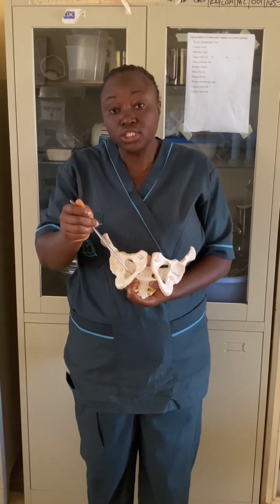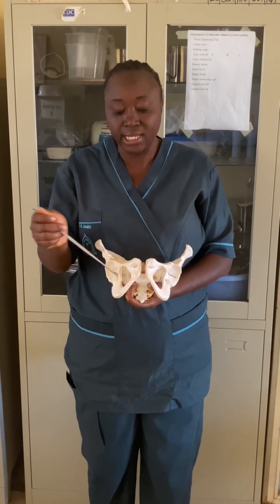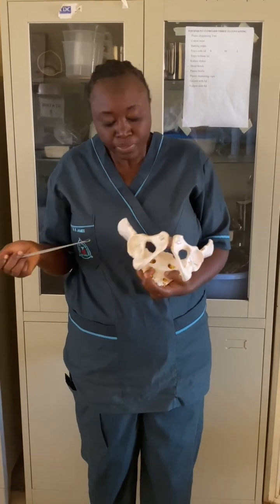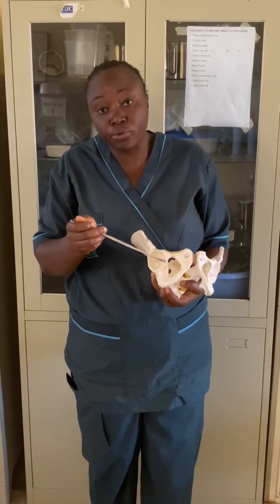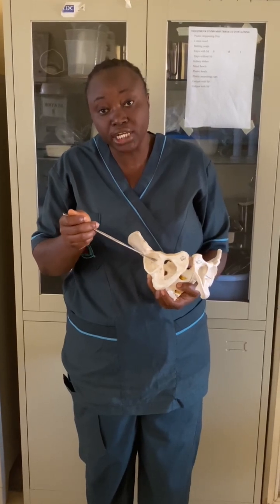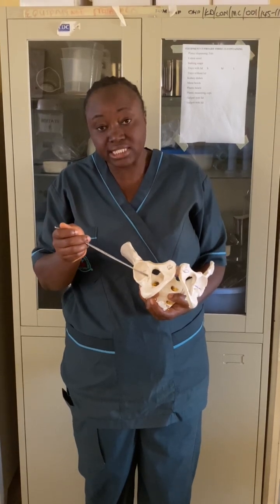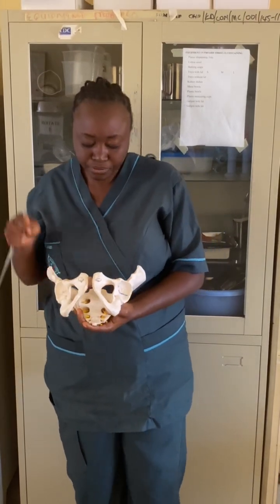There is a hole enclosed by the body of the pubic bone, the ramus, and the ischium. This hole is called the obturator foramen, and it allows nerves and blood vessels to pass through. There is also a deep cup located on the body of the innominate bone. It's called the acetabulum. This acetabulum receives the head of the femur.